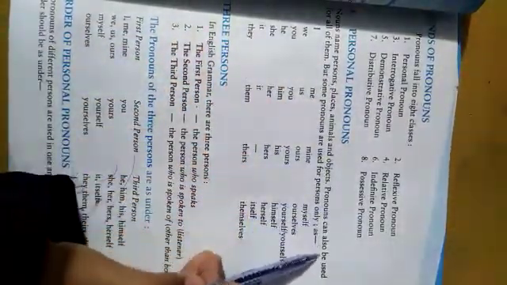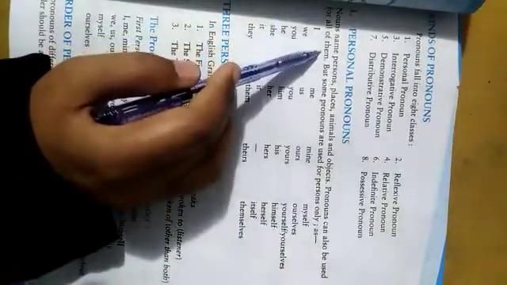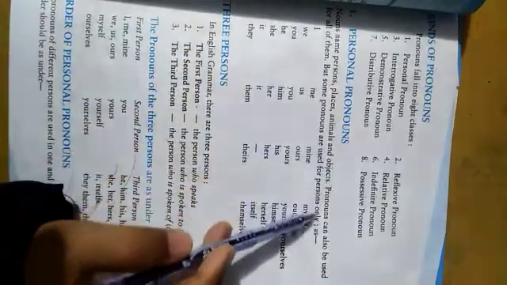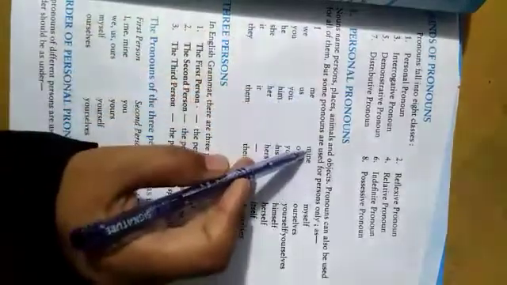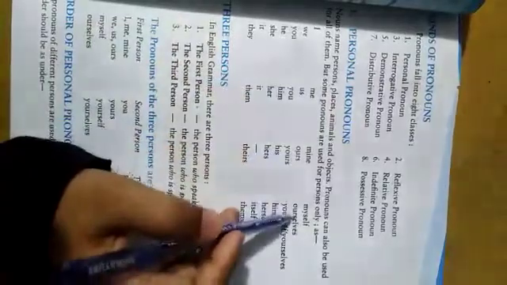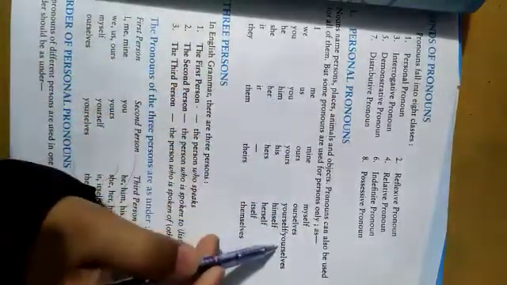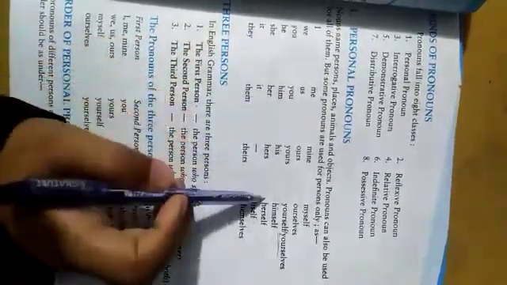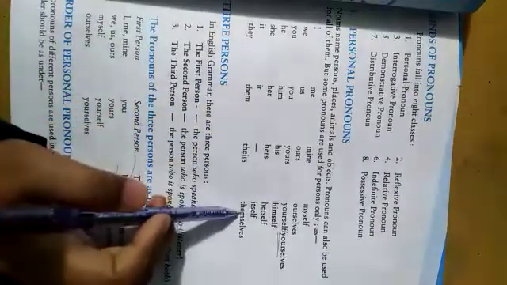Personal pronoun: we will read about nouns, names, persons, places, animals and objects. Pronouns can also be used for all of them, but some pronouns are used for persons only. Here is a table you can learn: I, me, mine, myself, we, us, ours, ourselves, you, yours, yourself, yourselves. Four more: he, him, his, himself, she, her, hers, herself, it, itself, they, them, theirs, themselves.